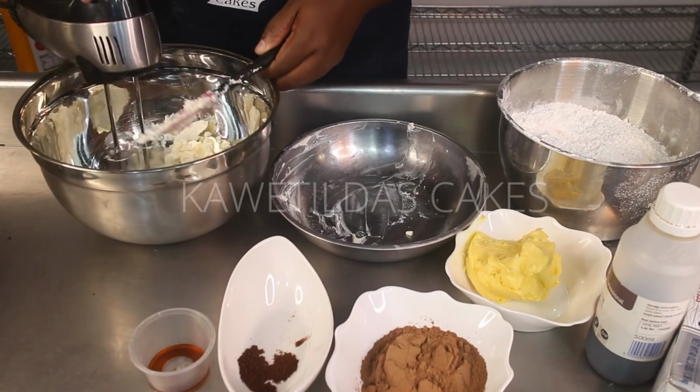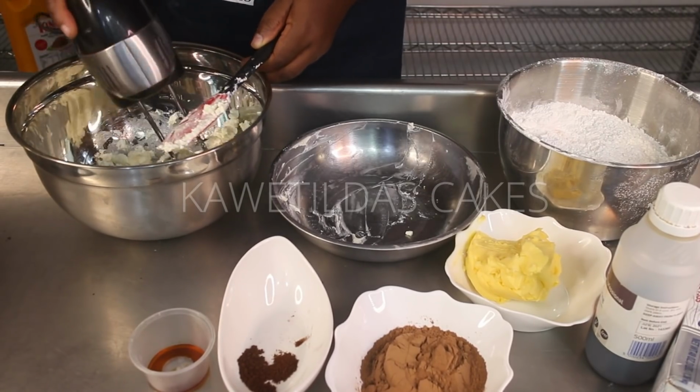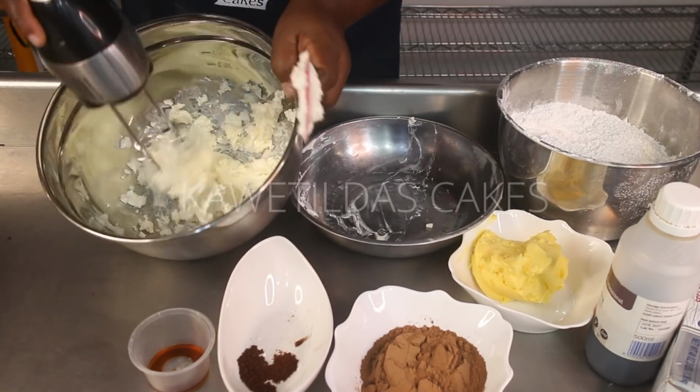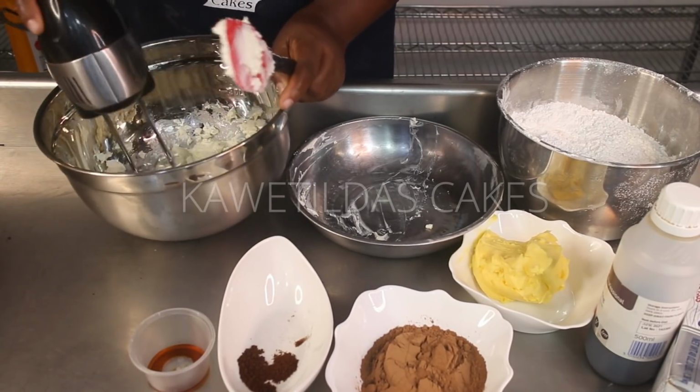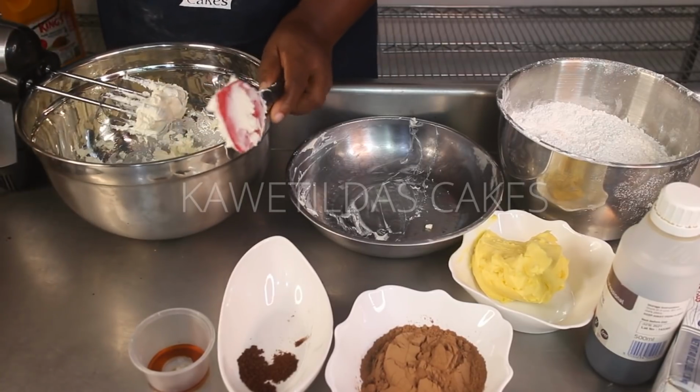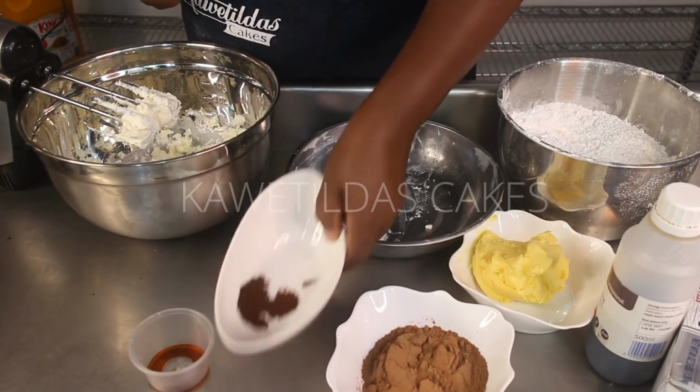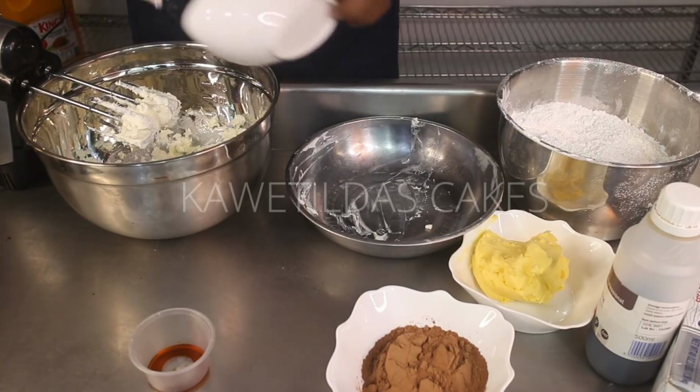We need to cream it a bit. I hope you know that cream cheese is not cheap. So I'll add my coffee in it.